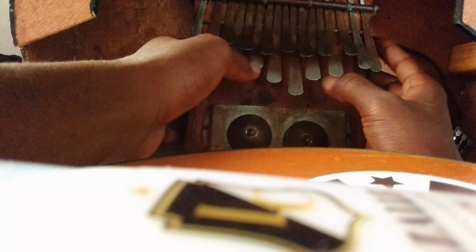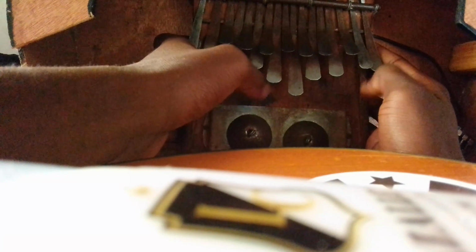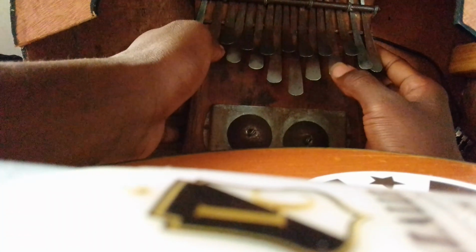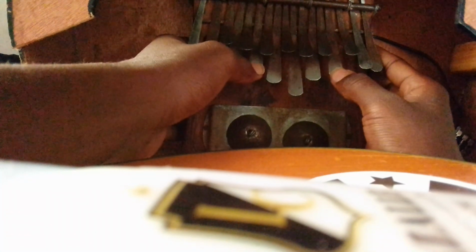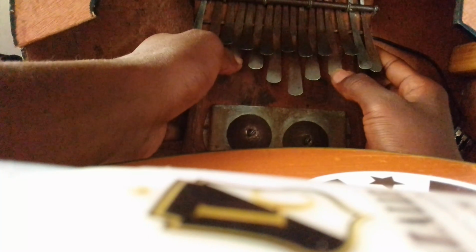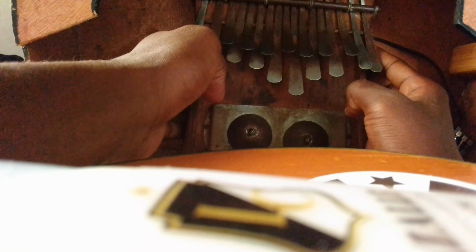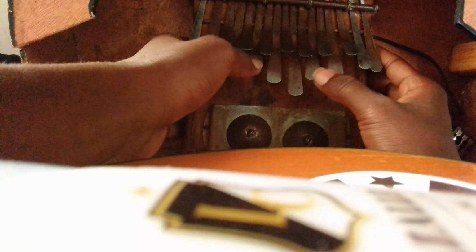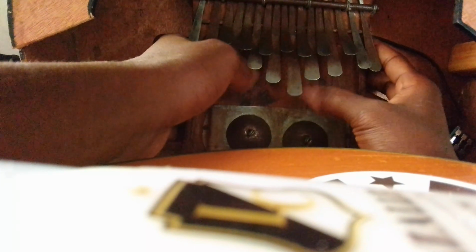So the first portion, second phase, third phase, fourth phase, so to play continuously now.